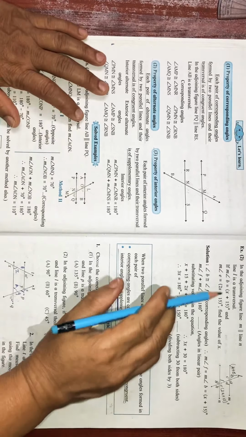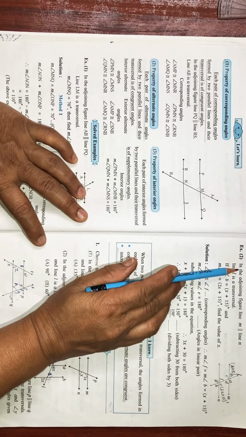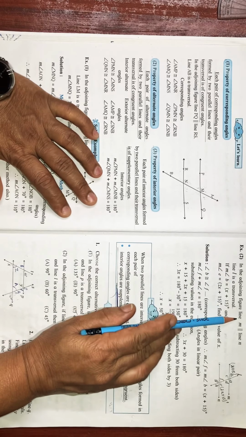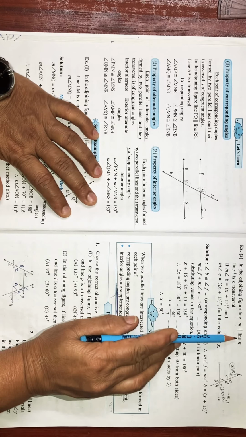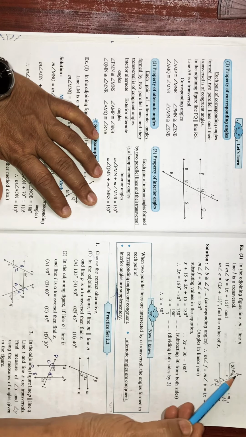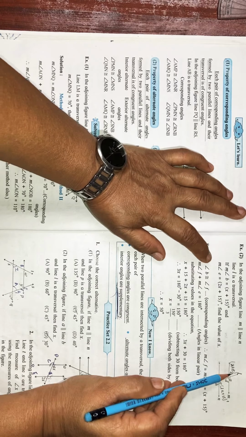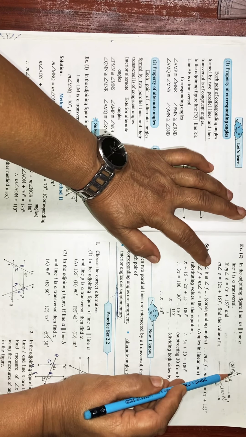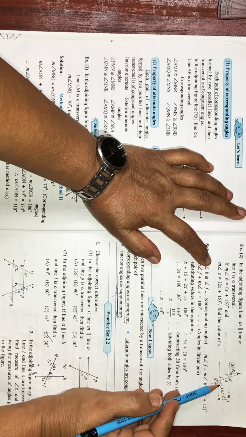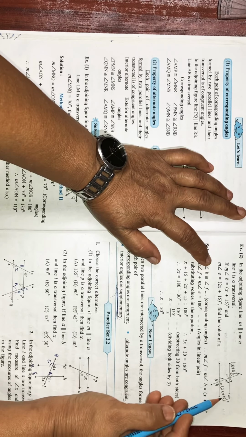Now, let us go to the second example. In the adjoining figure, line M is parallel to line N. Line L is a transversal. So this is a transversal. If measure of angle B, see, this measure of angle B is x plus 15 degrees, and measure of angle E is 2x plus 15 degrees, find the value of x here.